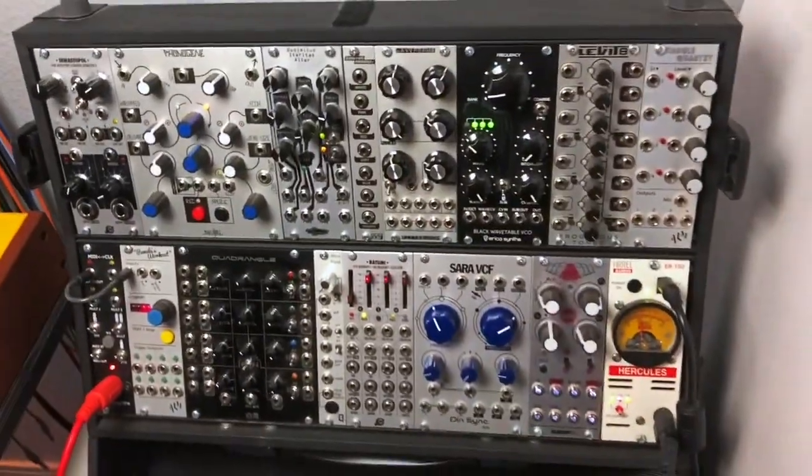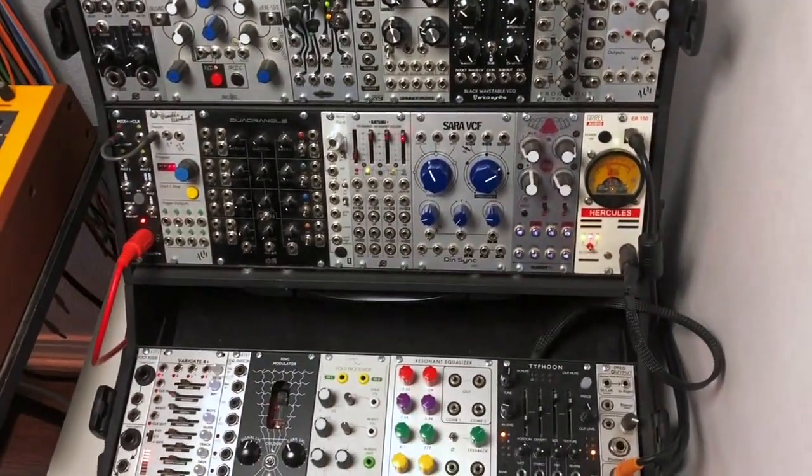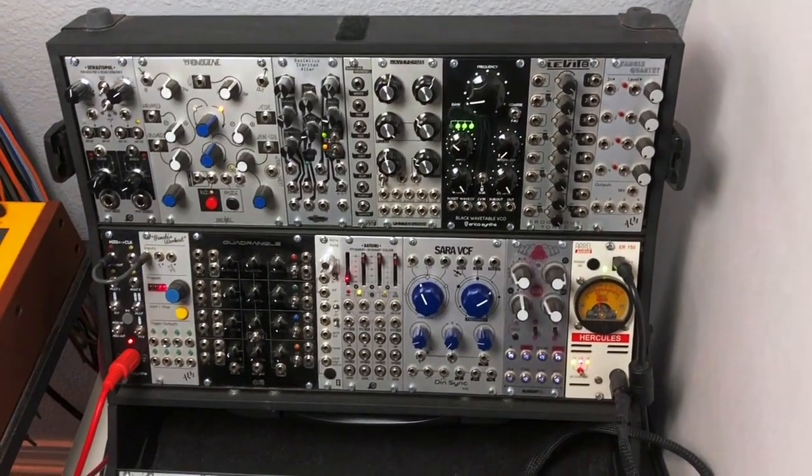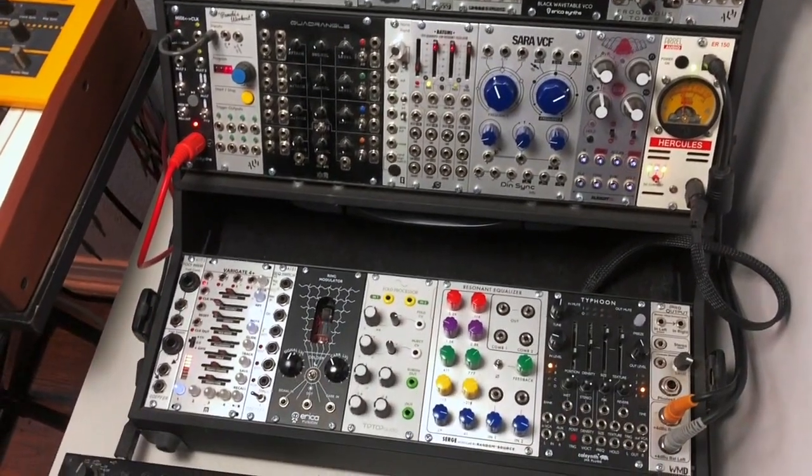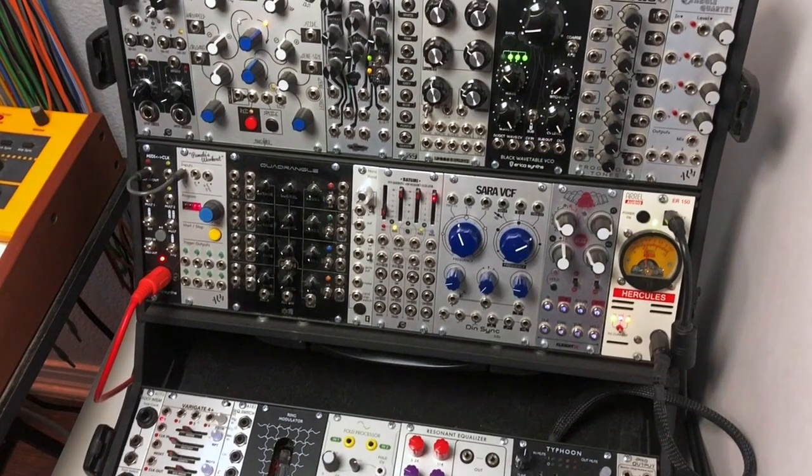And overall, you see the Nonlinear Circuits case. I was one of the Kickstarter backers for this. Very cool case. And there we go. So there's an update video on the Eurorack.